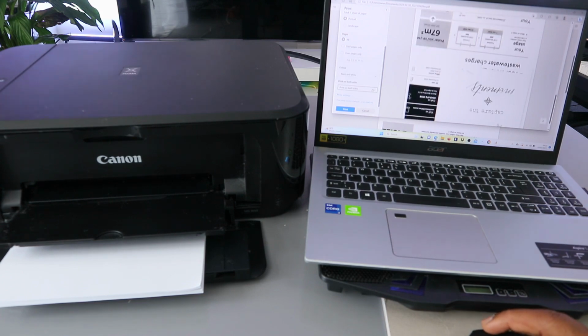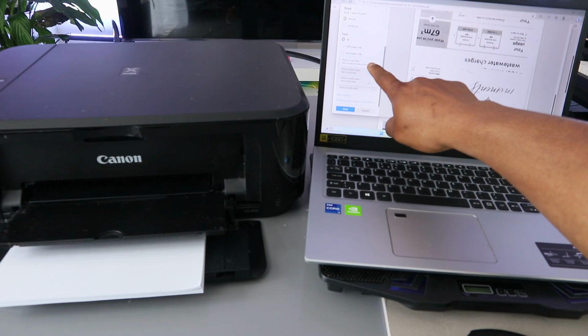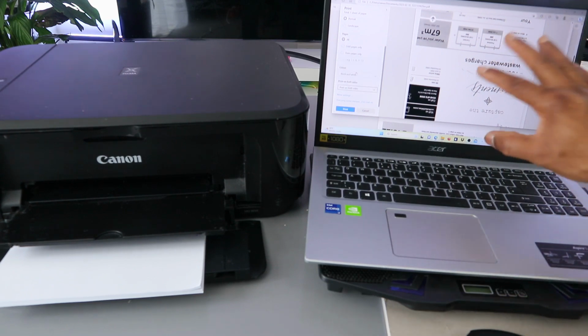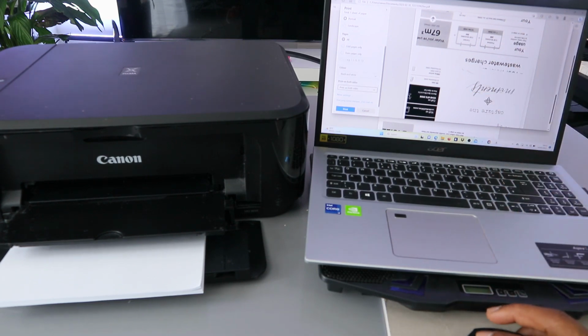If you don't want to print it on both sides, then you need to select print on one side, so it will print only a single page. So you need to select print on one side or print on both sides. At the moment we selected print on both sides. Now another thing is to select more options.